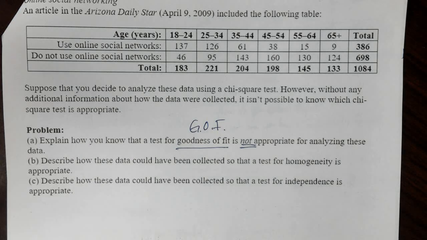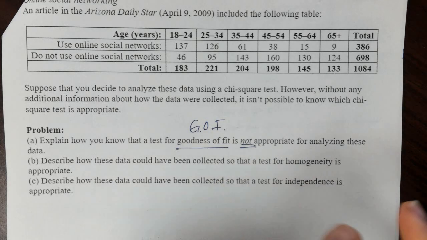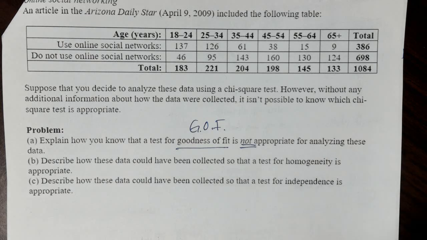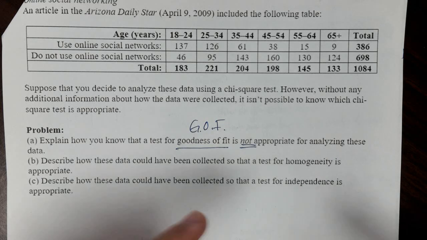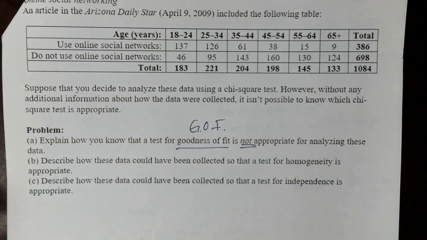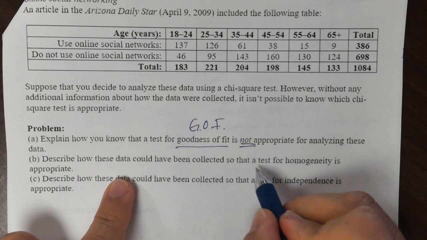Yeah, we're dealing with 2 categorical variables. And we're looking for 1, right? We want to know the distribution of 1. And here we have multiple distributions that we're looking at. So, because it's not a 1 sample or a 1 variable that we're comparing to a claim, this cannot be goodness of fit. What about test for homogeneity?